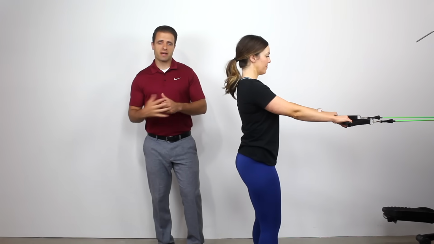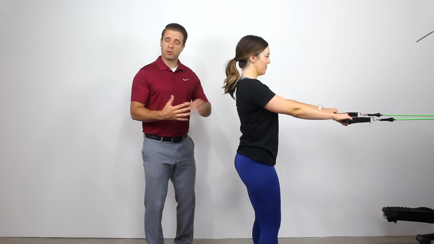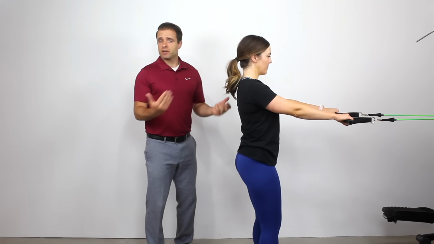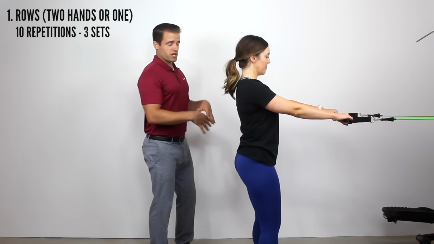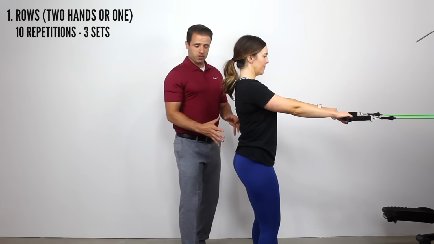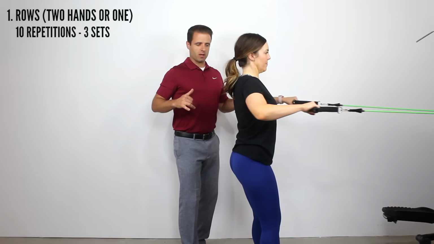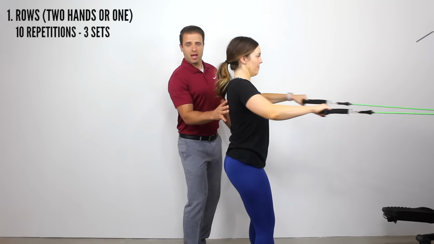All right, so our first strength or stability exercise, we're going to grab some bands, or we're going to jump onto a cable or pulley machine at the gym, and we're going to do some rows. And so Camille's hands are straight out in front of her. What she's going to do is brace her core and then pull both of her hands back into her elbows, and then right back down.